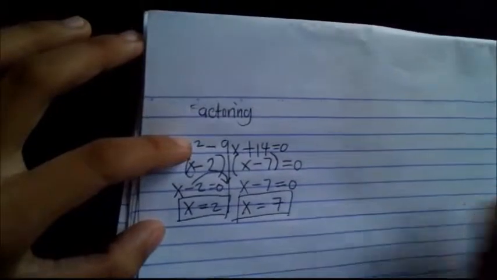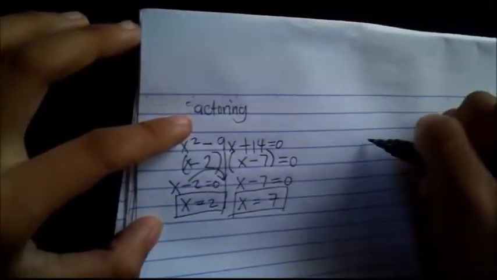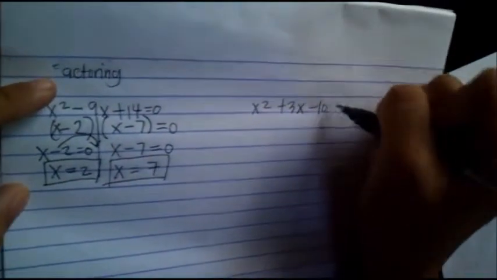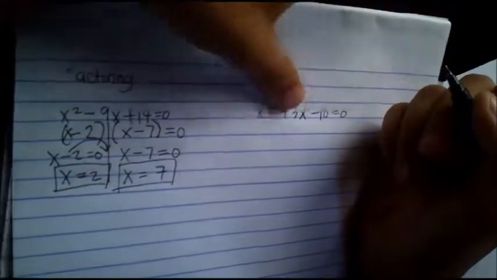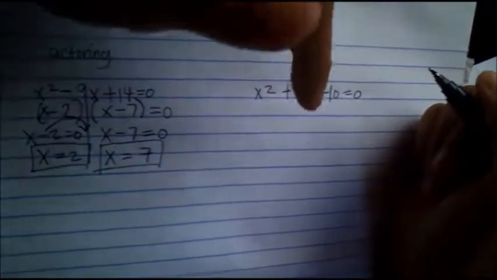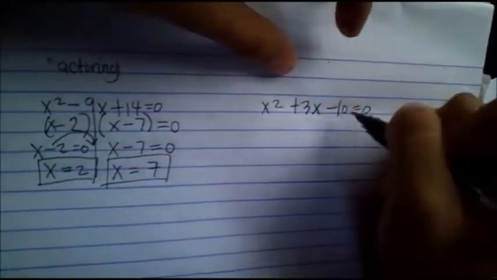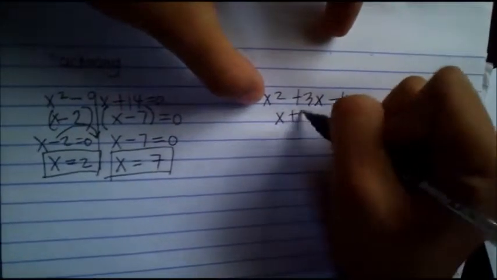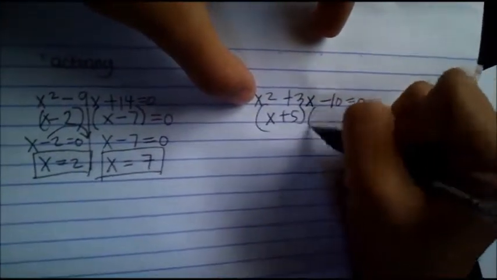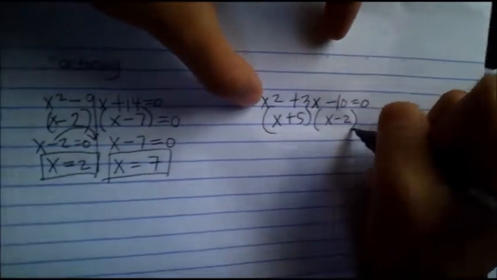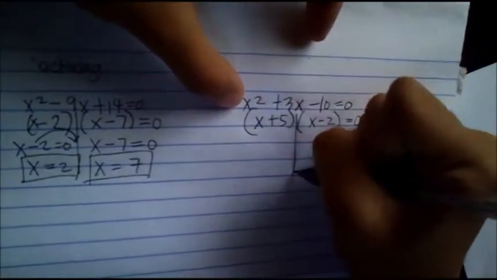The second example is x squared plus 3x minus 10 equals 0. Then to find the factor for this equation, find the factors of 10: 2 and 5. So x plus 5 times x minus 2 equals 0. Then find the roots.